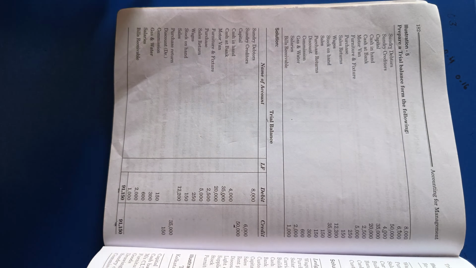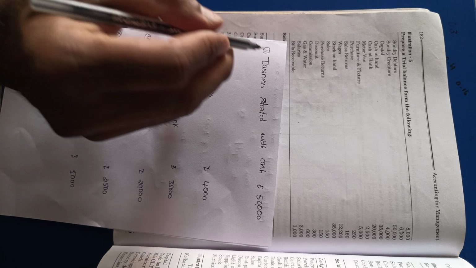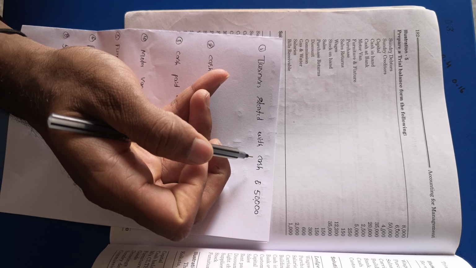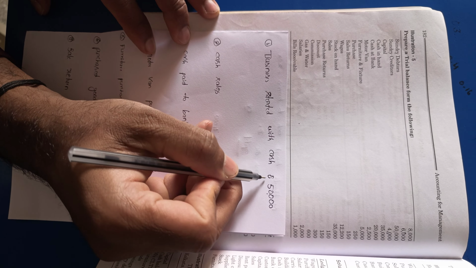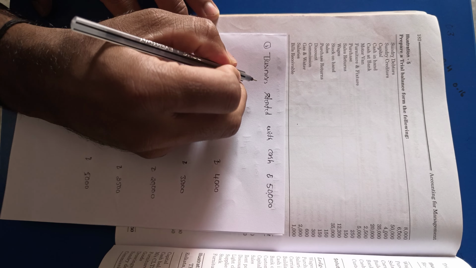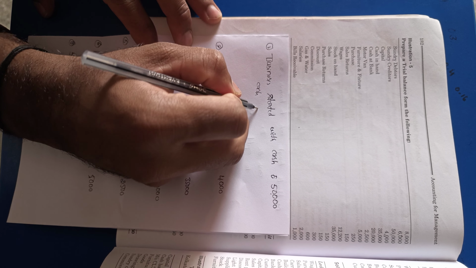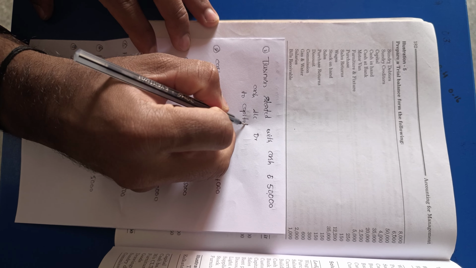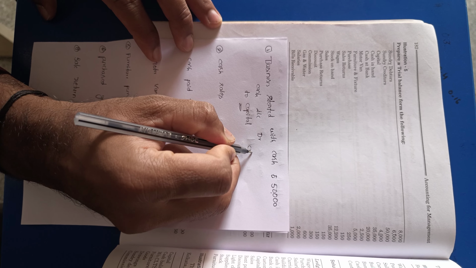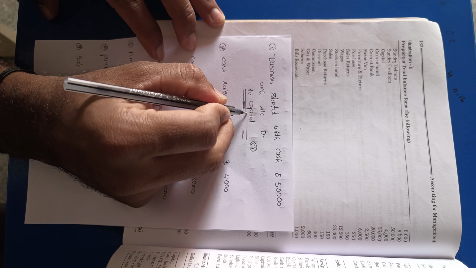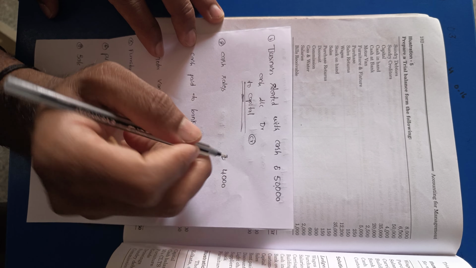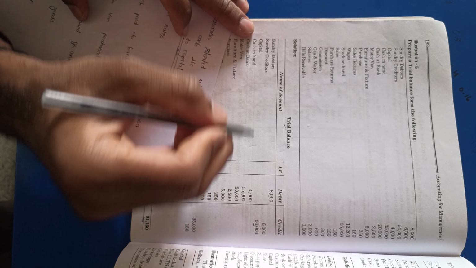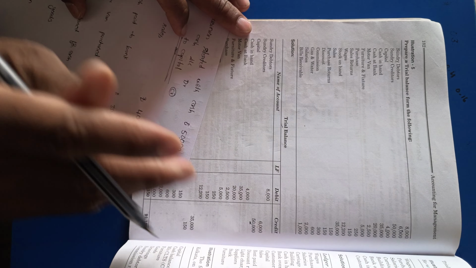So when it comes to capital, you can see the transaction. Business started with cash. If this is a journal entry or a transaction, then what is the entry? It is cash account debit to capital account. So the capital account represents the credit balance. Here the capital account comes under credit. For that you can see here capital, it is 50,000 credit.